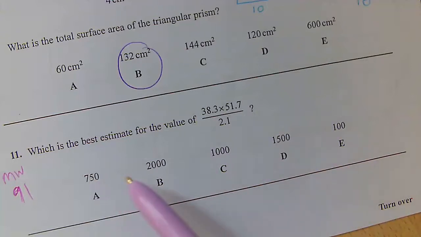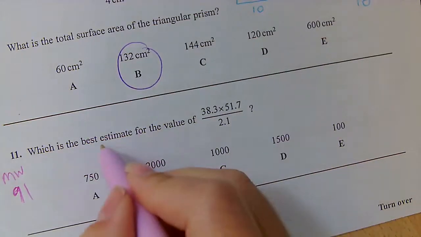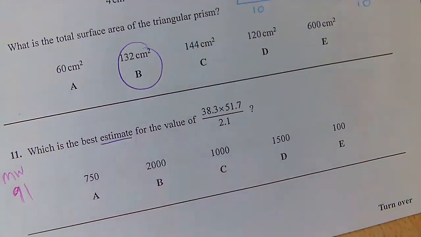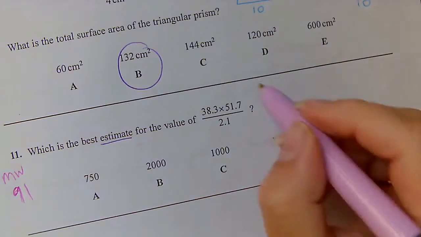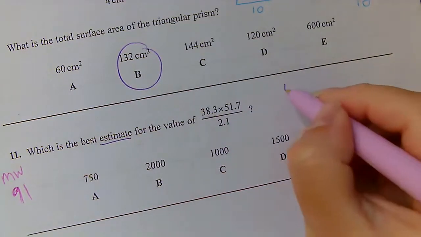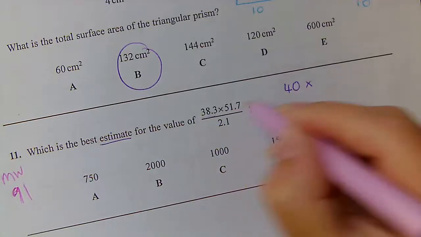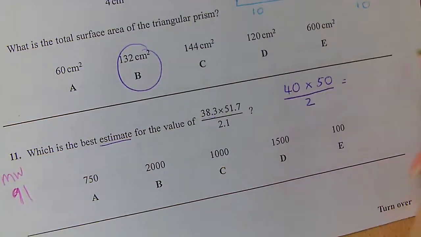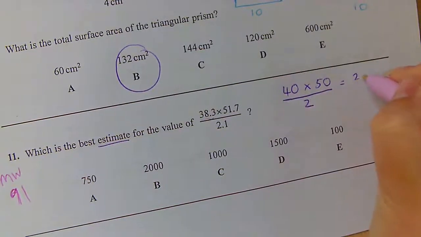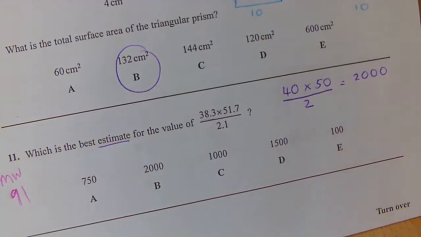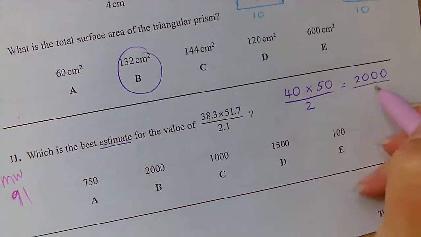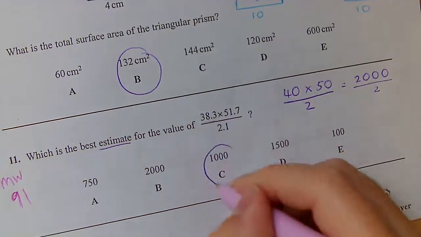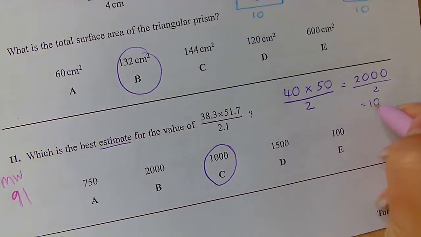Question 11. What is the best estimate? Right. As soon as you see the word estimate, what we're thinking is one significant figure. So this to one significant figure is going to go to 40. This to 50. Bottom is going to go to 2. So 40 times 50, well, 4 times 5 is 20. And we can effectively put those zeros back on. Divided by 2. What's 2,000 divided by 2? It is 1,000. Okay. Next question.